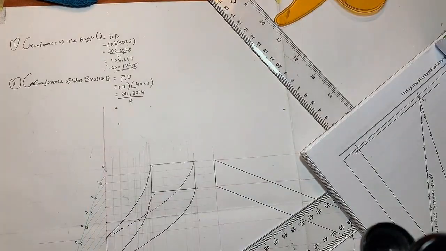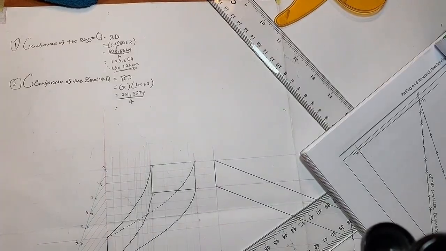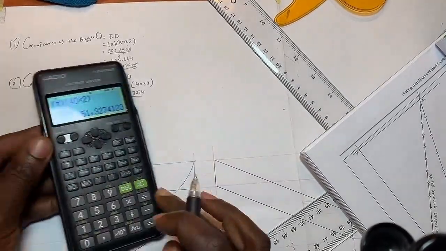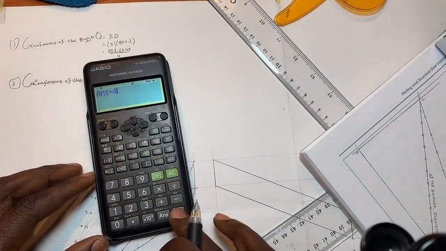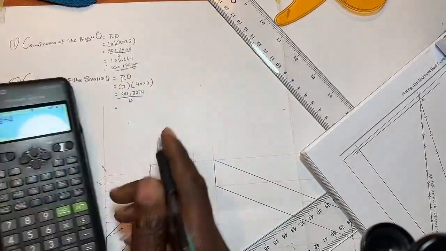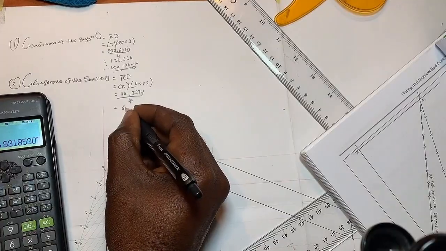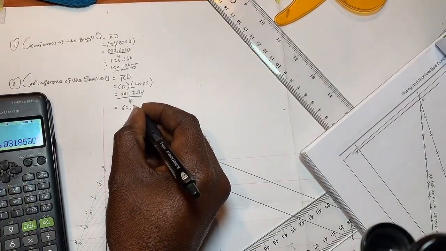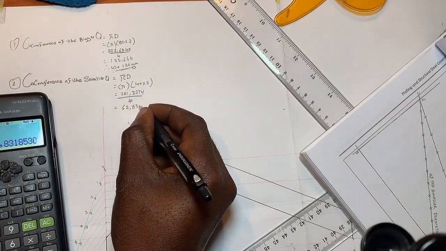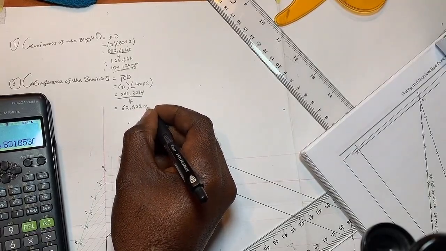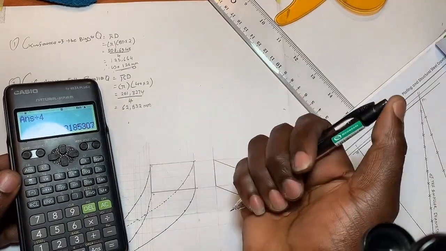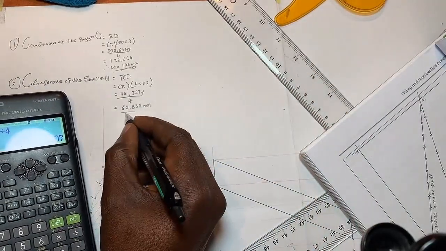Remember, I've explained why we are dividing by 4. So now divide by 4, so it's going to be 62.832 millimeter. That's going to be your answer.